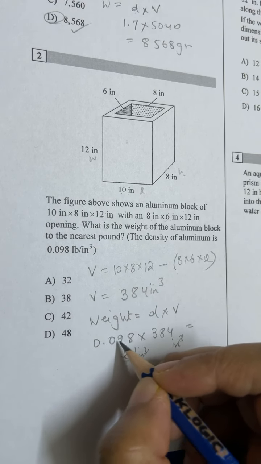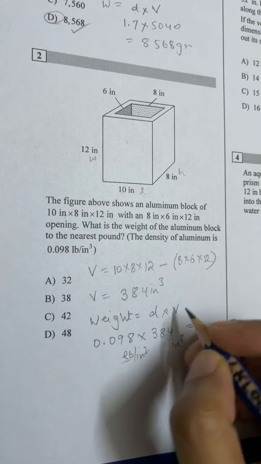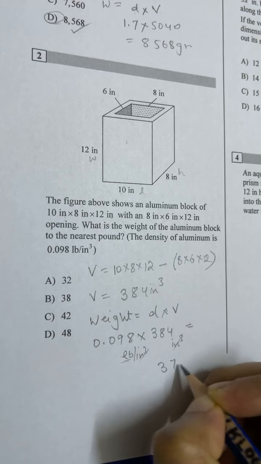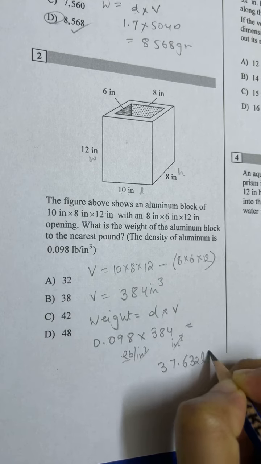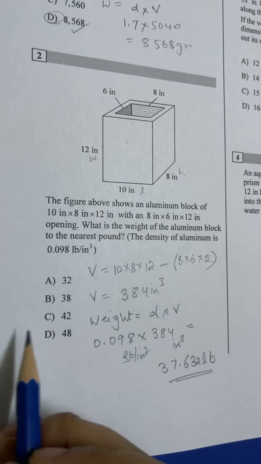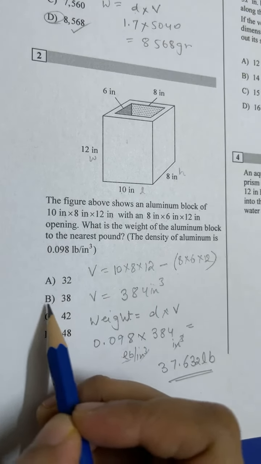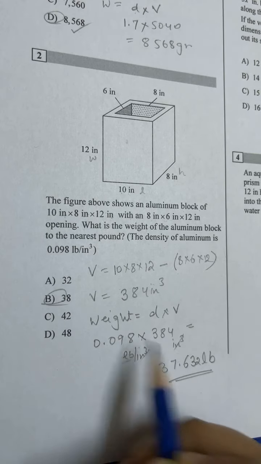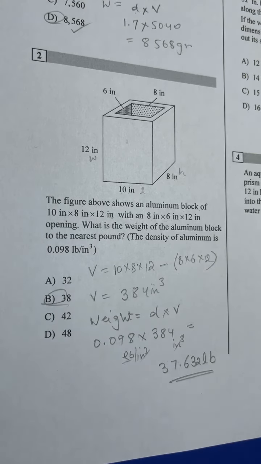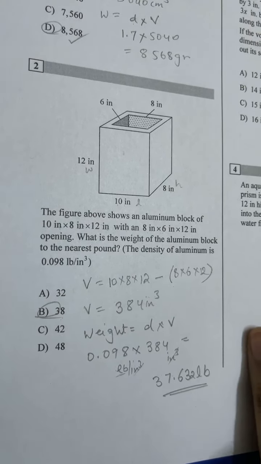That's 0.098 multiplied by 384 will give you 37.632 pounds. That's equal to option B, 37.6 rounded off, you'll get 38. Simple, super simple, nothing else. Okay, let's move on to question number 3.